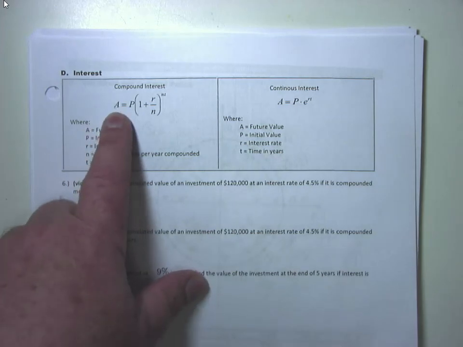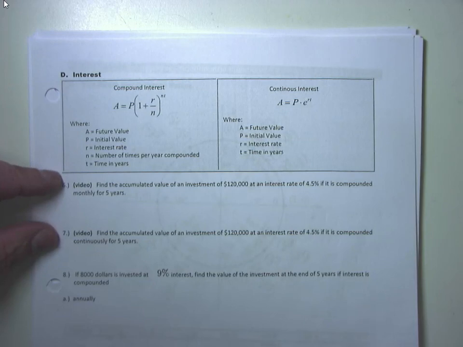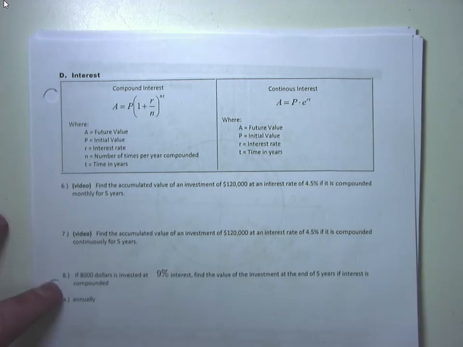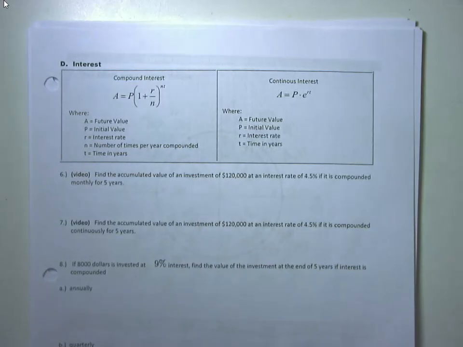Now, hopefully you'll watch the awesome pre-section video, because I did these two problems for you there, and I want to do these particular problems. Here's the deal: when you're investing money, the more times they compound, the better off you are.